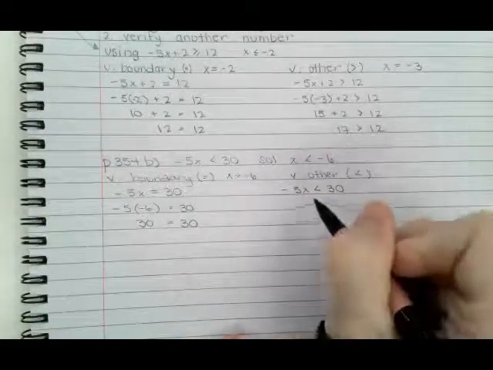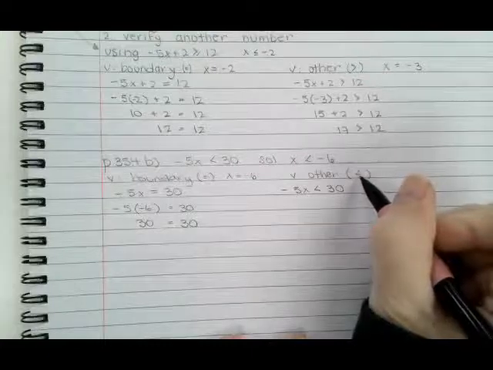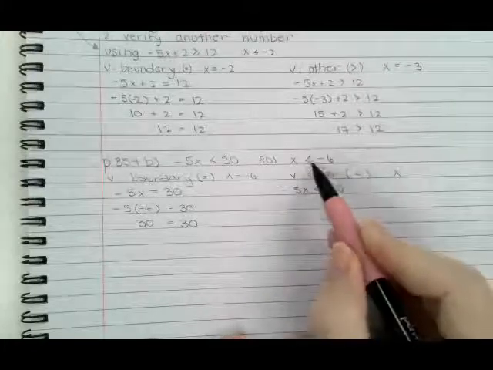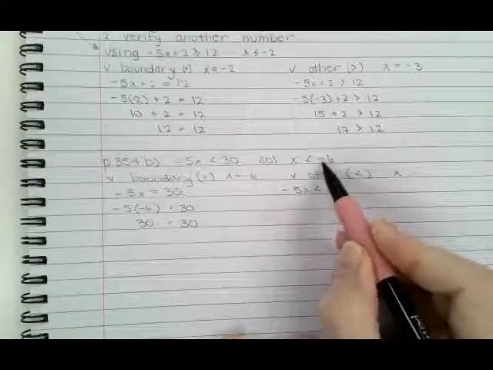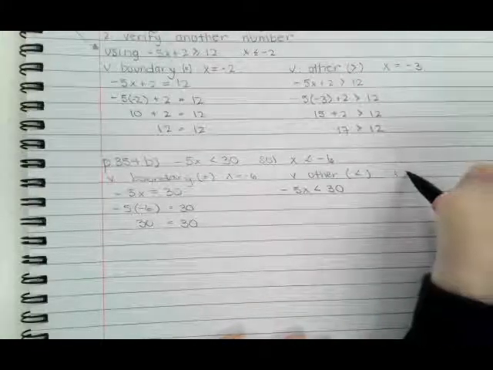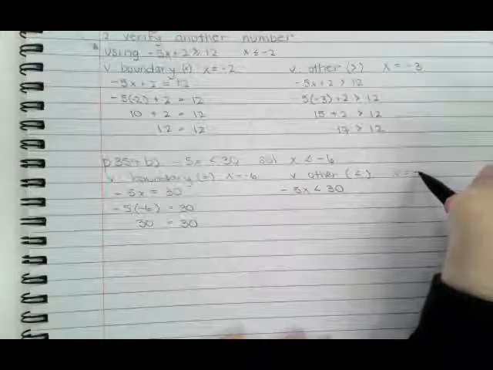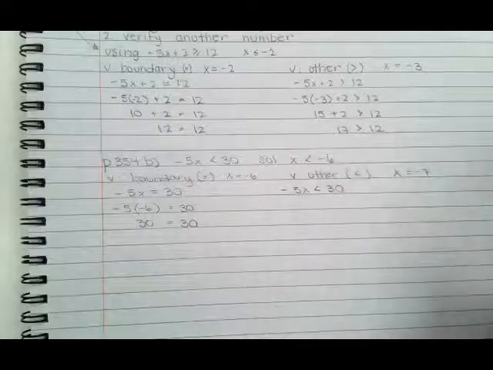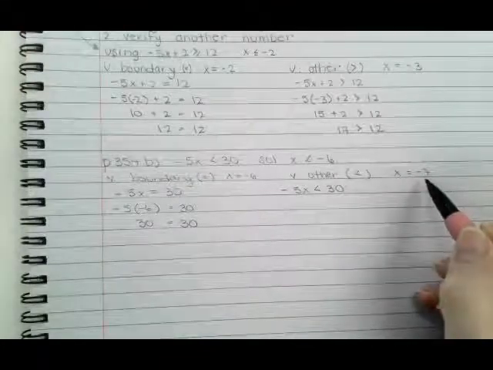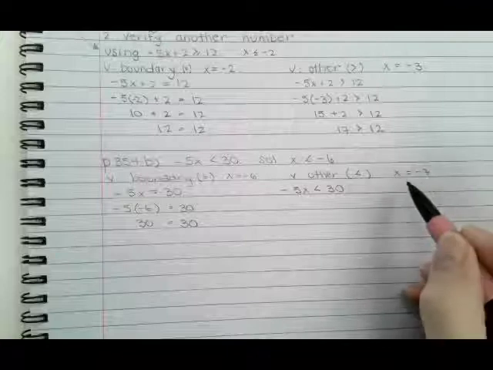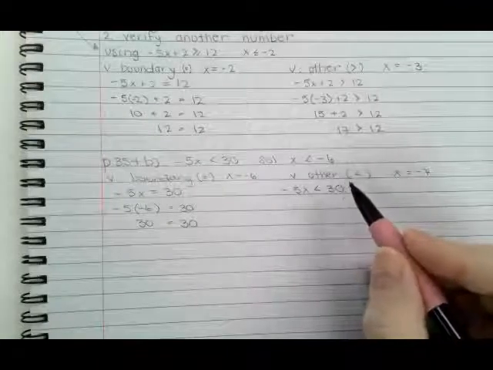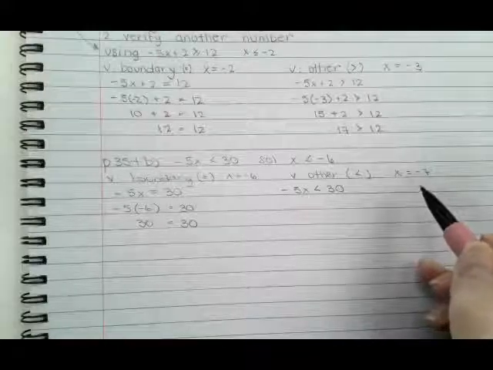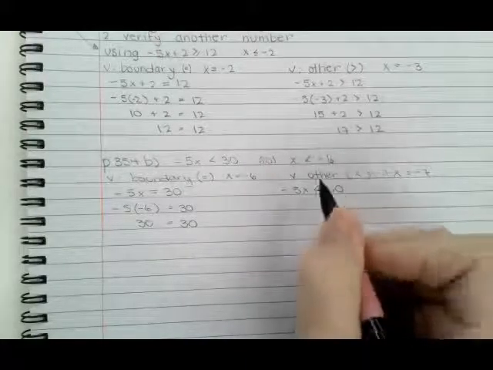Next one. Now I'm going to verify the less than symbol that I got for my answer. So I'm going to pick something. X is less than negative 7. So something easy. How about x is equal to negative 7? Sorry, did I say 7 up there? 6 there. X equals negative 7. So don't pick something like x equals negative 385.76 because it's just painful for you, and an easy number will do the same thing.